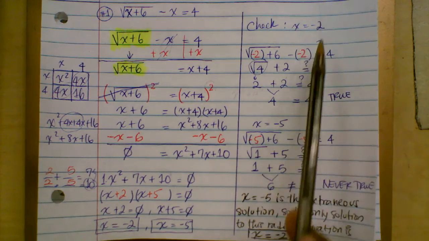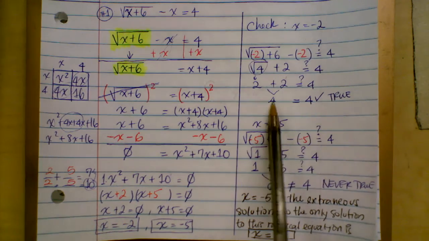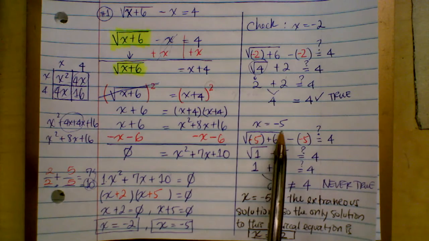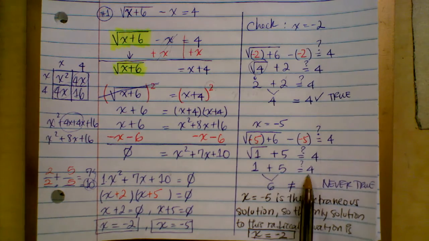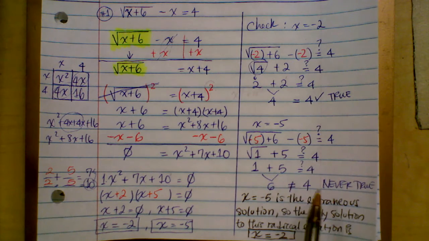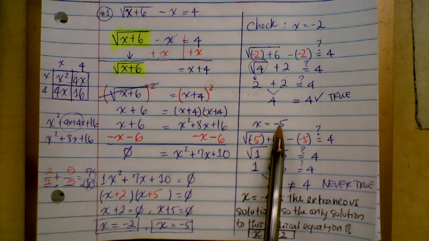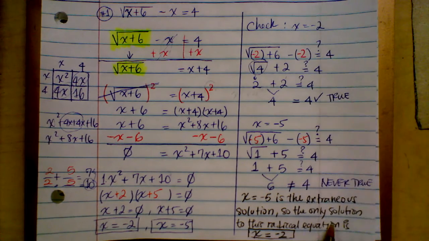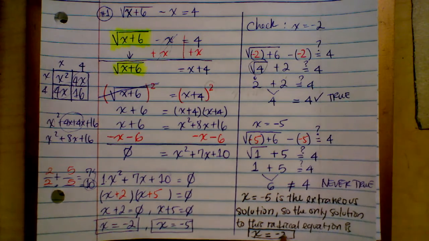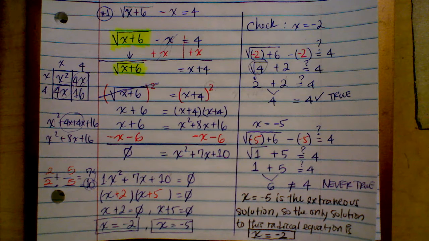So for x equal -2, both sides match. It's true, 4 is equal to itself. But for x equal -5, you notice that both sides are not the same number. So it's not true. So the solution cannot be x equal -5. And we conclude that x equal -5 is the extraneous solution. So the only solution to this radical equation is x equal -2. Okay, so this is an example for number 1.